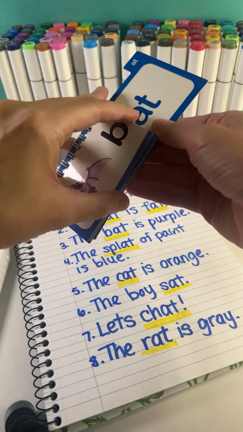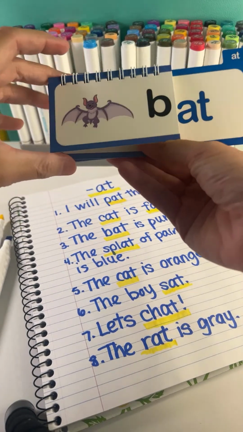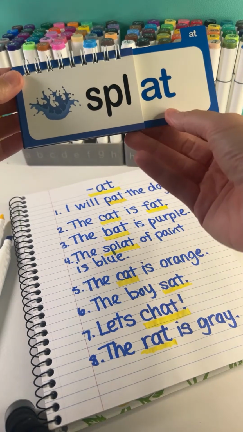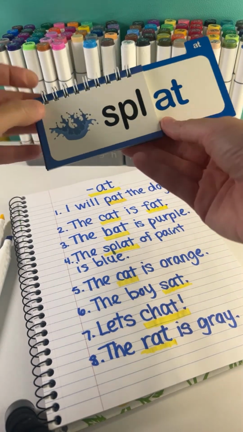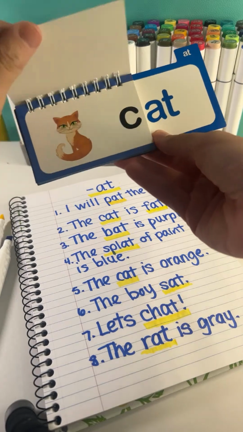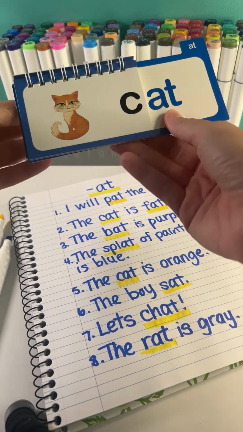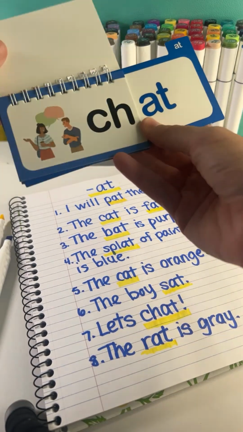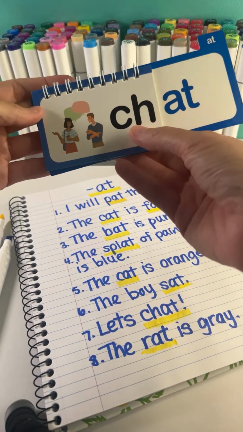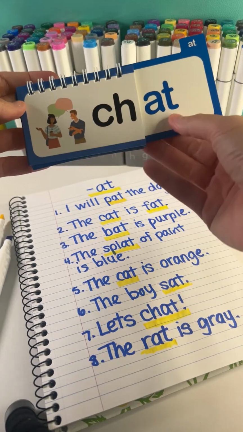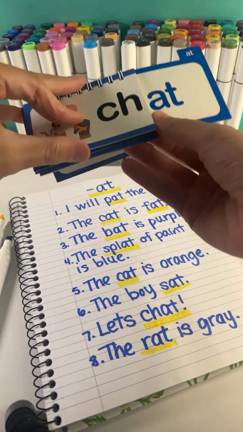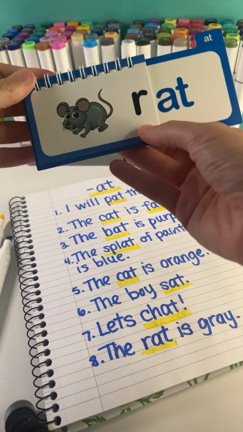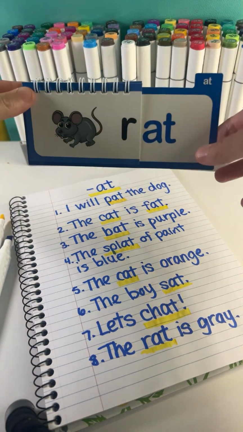Halloween is soon, and it is a Halloween bat. S-P-L, spl, at, splat. K, at, cat. Ch, ch, ch, ch, at, chat. And finally, our last at word, r, at, rat.